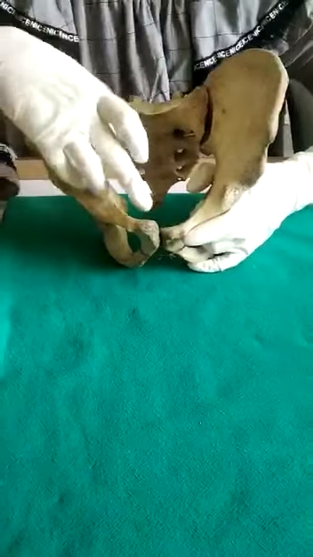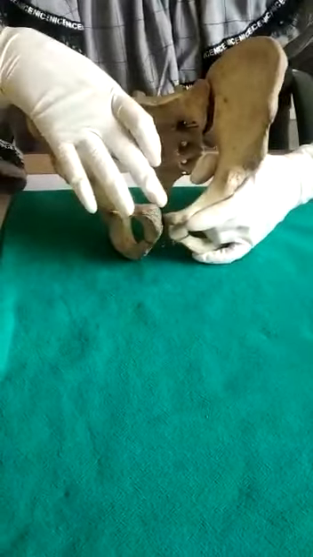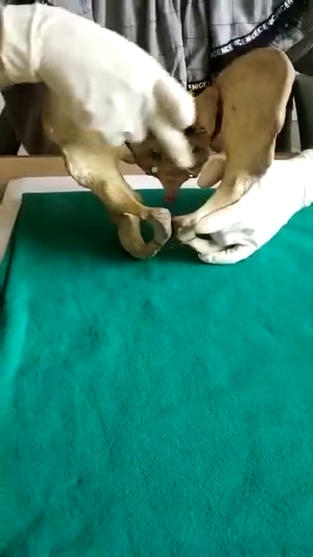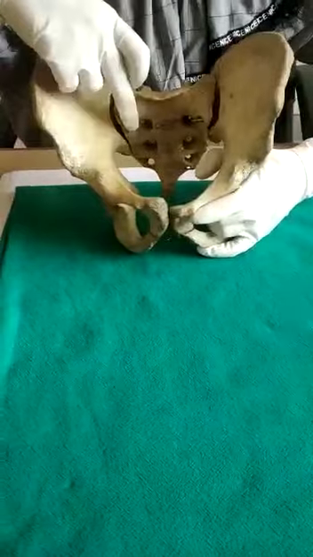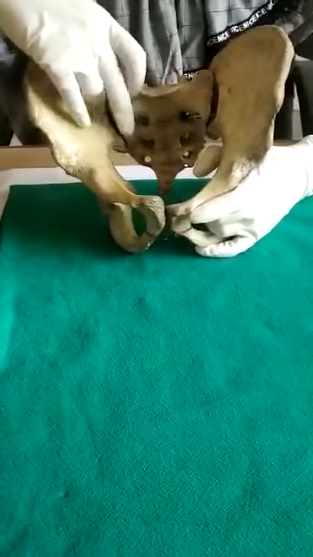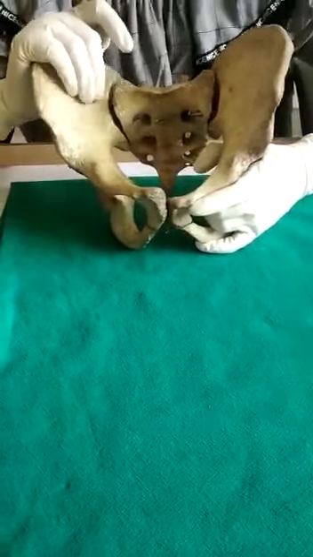So anterior posterior diameter is 11 centimeters. Transverse diameter is 13 centimeters and oblique diameter is 12 centimeters in case of females, right? So this is inlet.